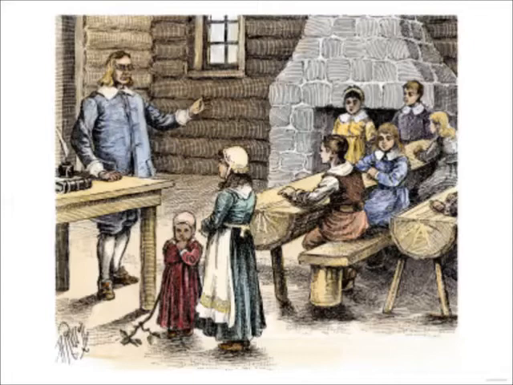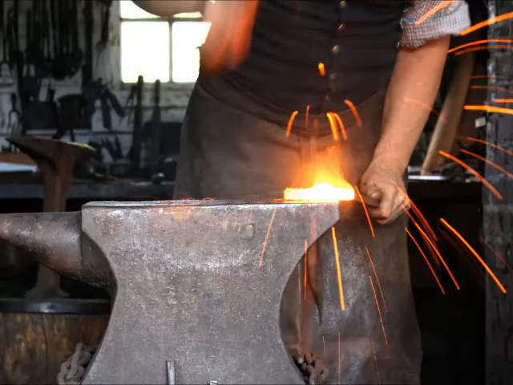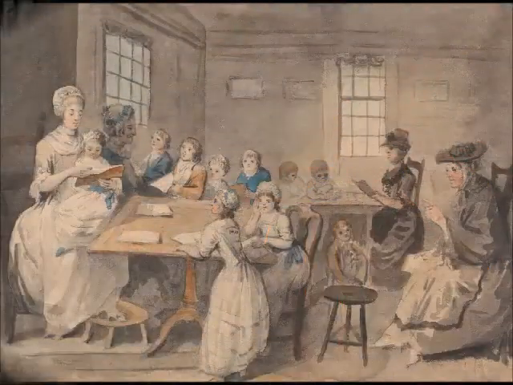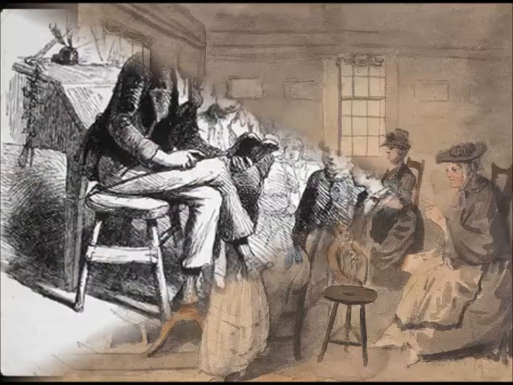Boys of the lower class typically learned trades and skills, while upper class boys learned languages, history, literature, math, and science, preparing them for university life. Girls were typically tutored at home on household and social skills. Almost half of every middle colonist could sign their name.